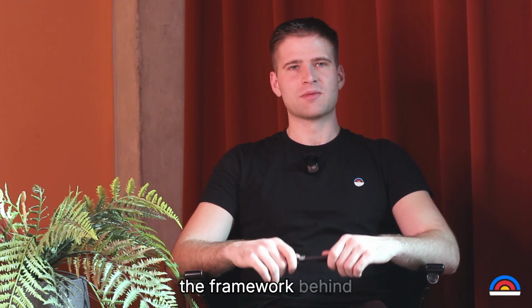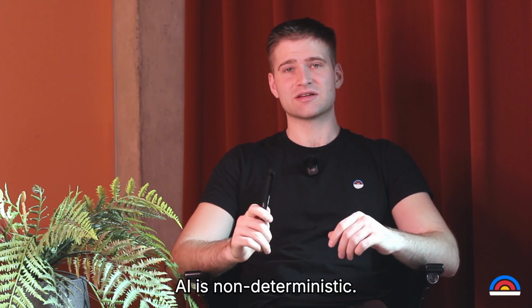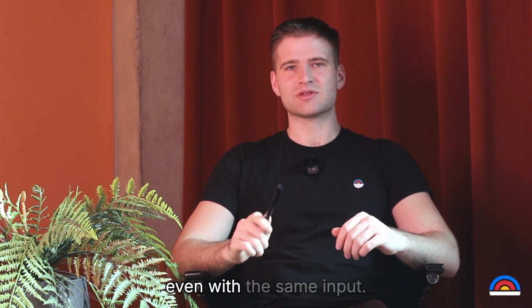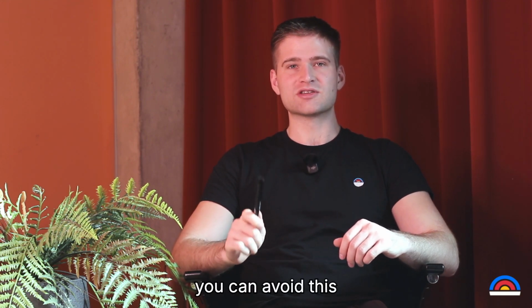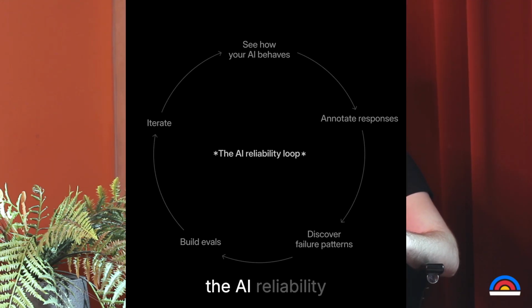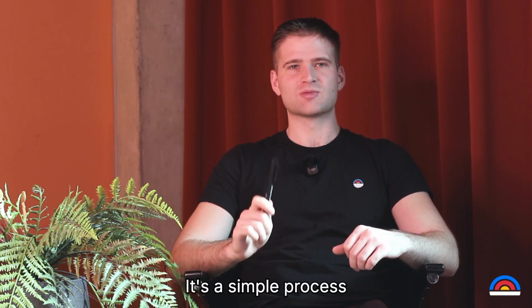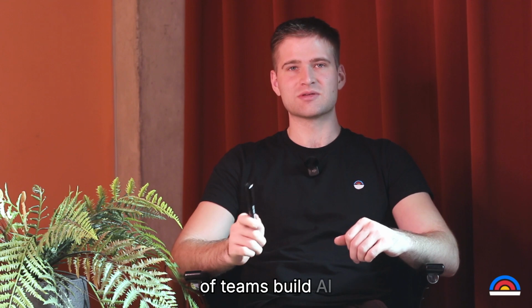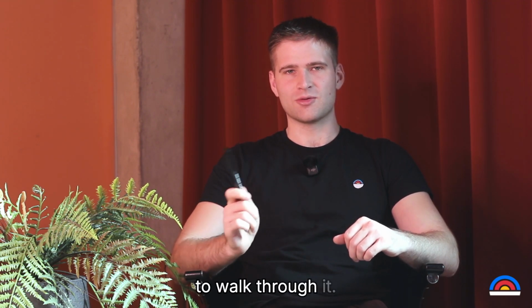Alright, so let's talk about the framework behind a reliable AI product. As we mentioned earlier, AI is non-deterministic. The output is never quite the same, even with the same input. We have seen that you can avoid this by working a loop. This is what we call the AI reliability loop. It's a simple process we refined at Latitude after watching thousands of teams build AI features. So we're going to walk through it.